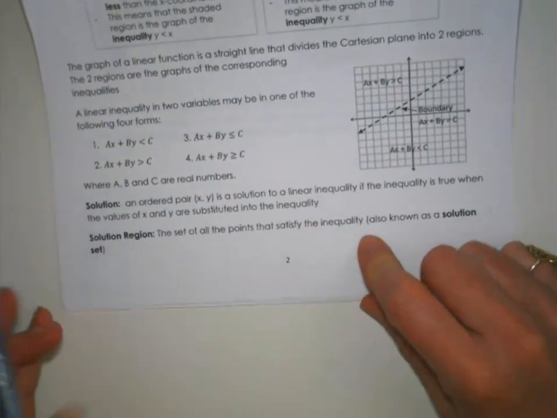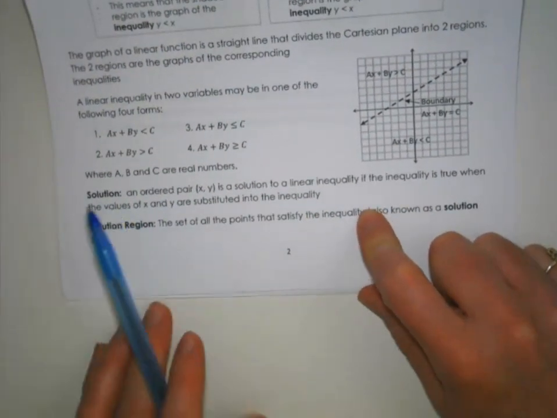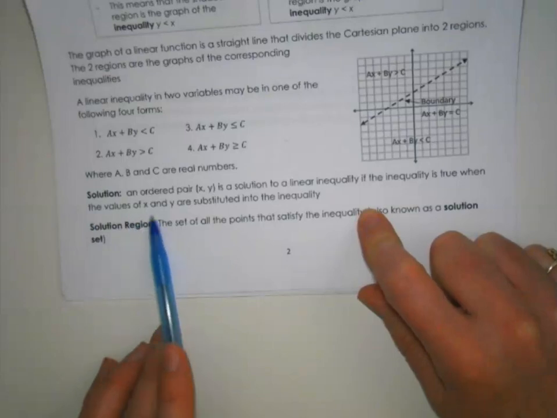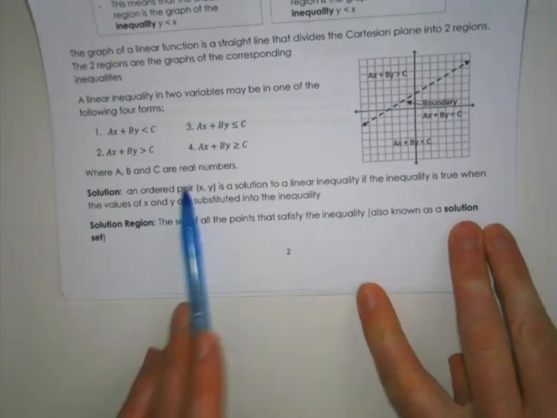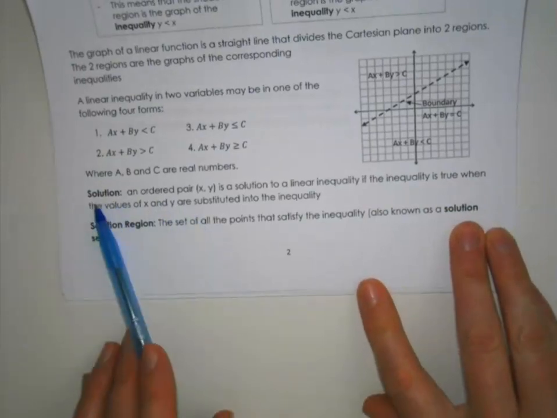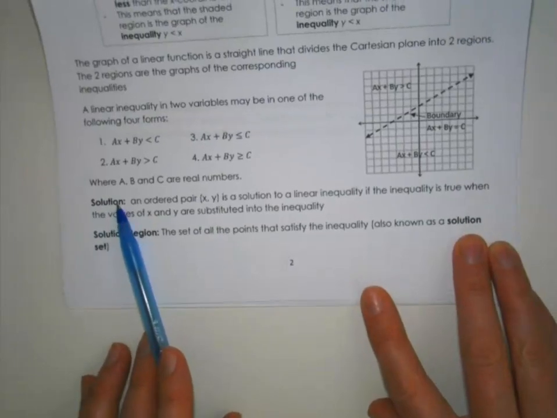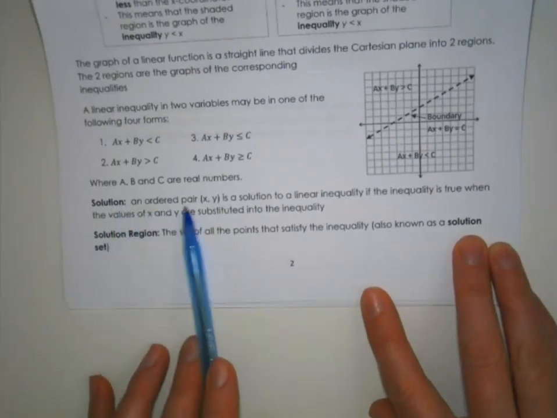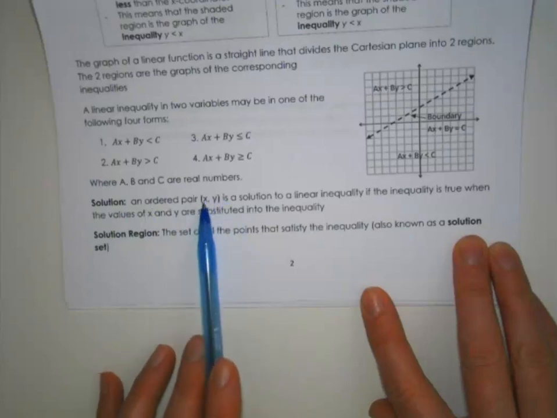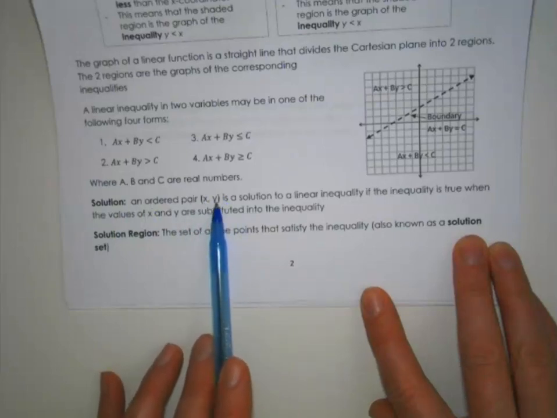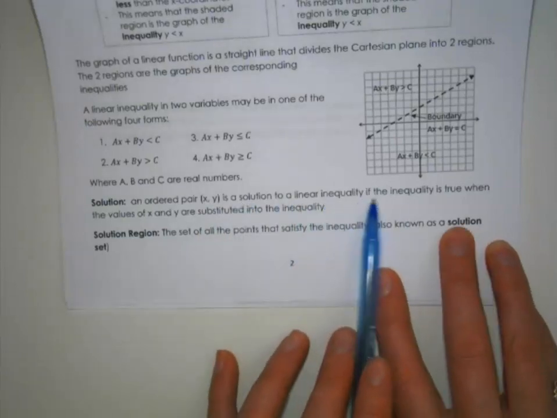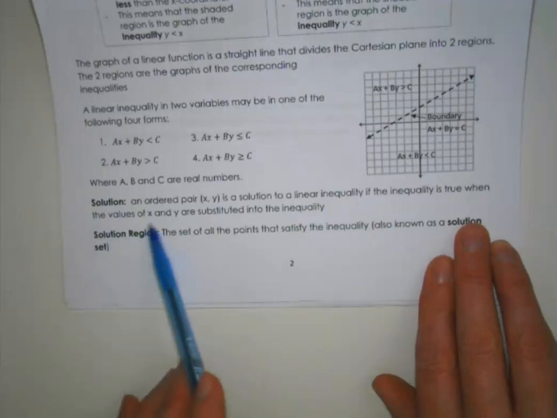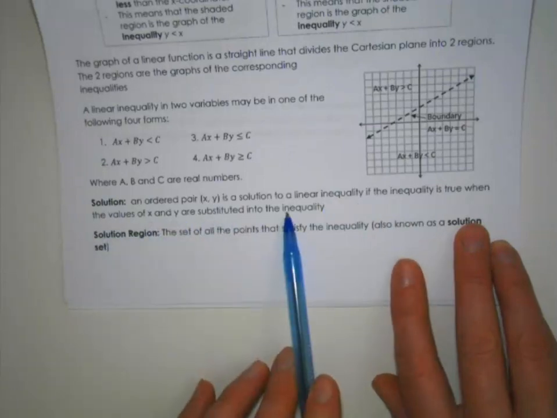Okay, so just a little bit of vocab before we start moving into some examples where we'll see a little bit of how this works, and usually that's where it starts to make more sense. So when we're talking about a solution for these graphs, we're basically just talking about an ordered pair. So we're talking about a point on the graph, so we always represent that with x first and then y. And it's a solution to a linear inequality if the inequality is true when the values of x and y are substituted into the inequality.